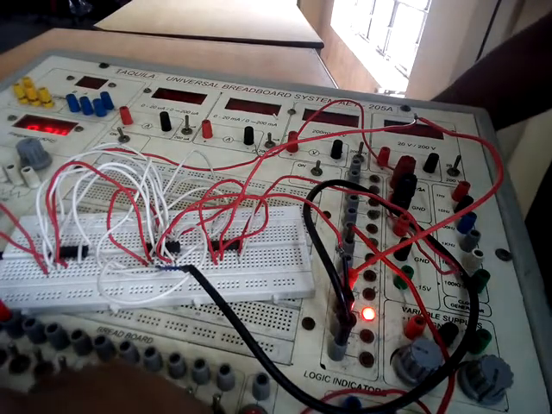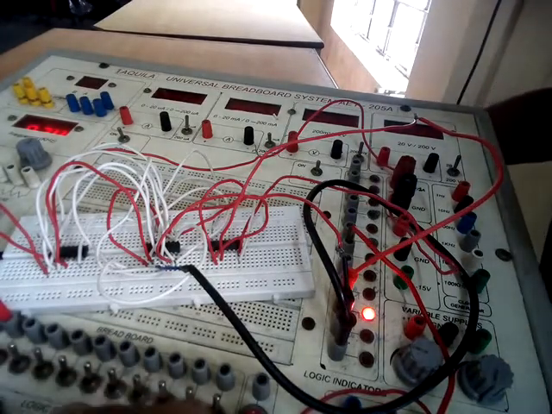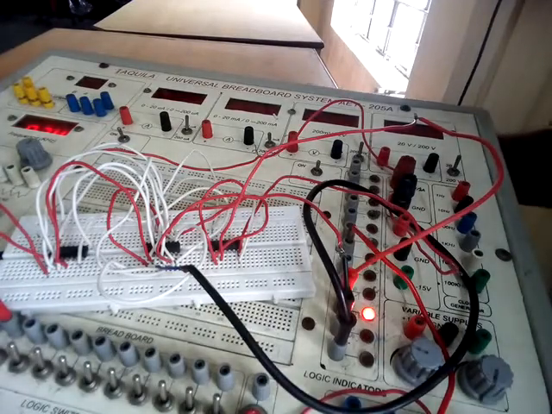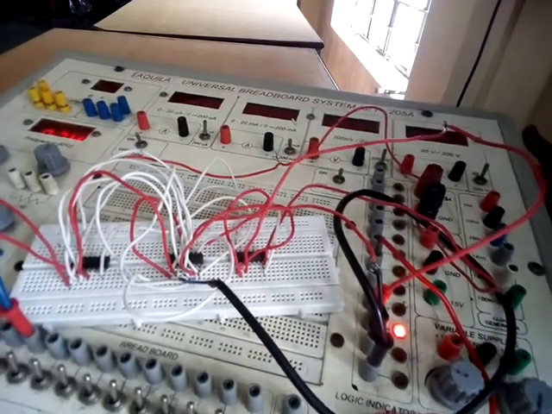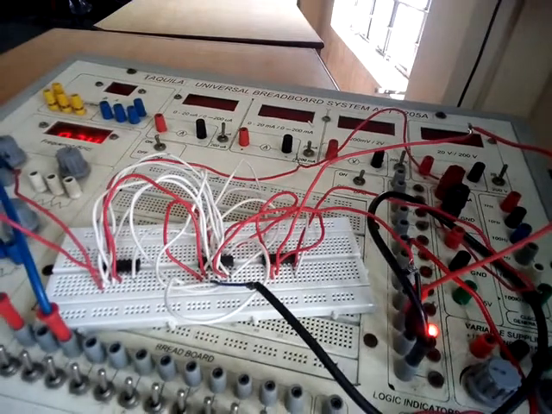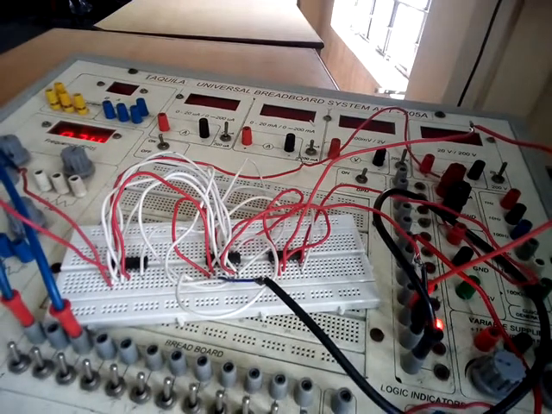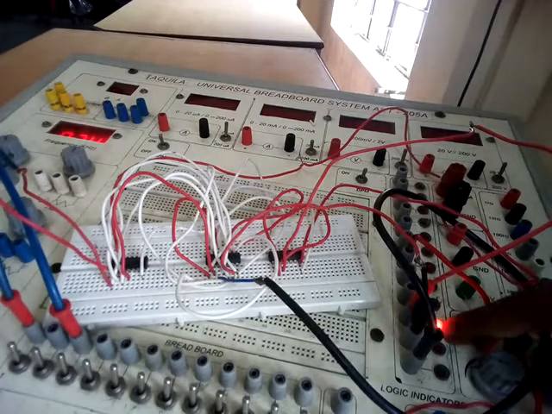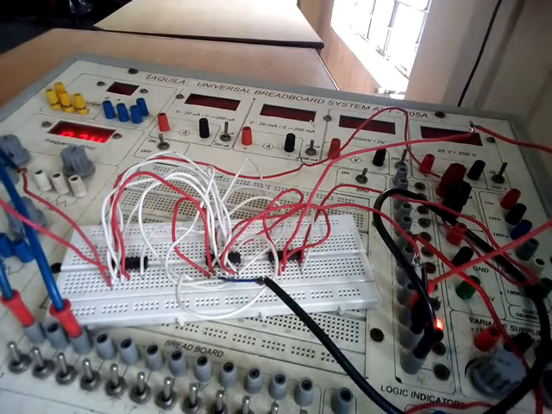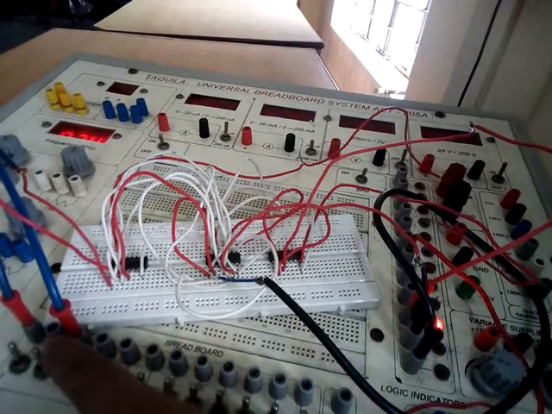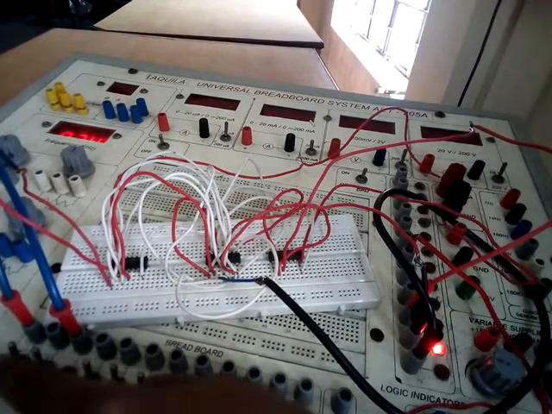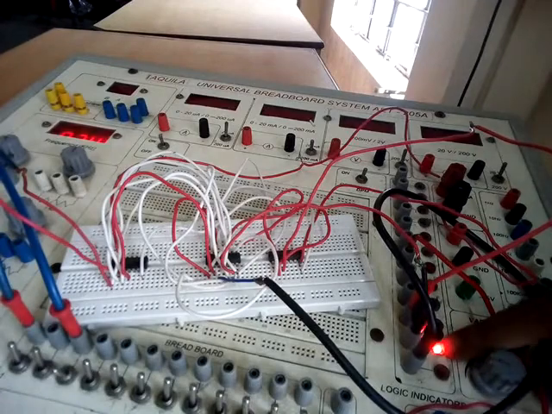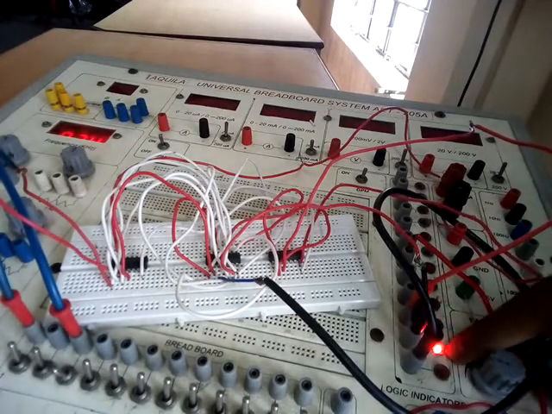So for 0 0 input, the A equals B LED is glowing, so it is 1. For 0 1, that is A less than B, the second output is glowing.